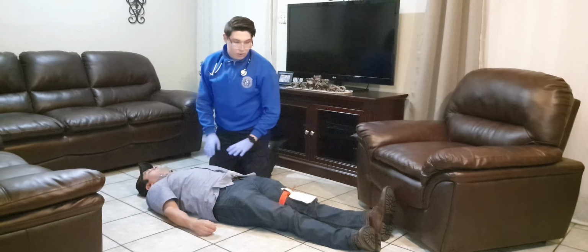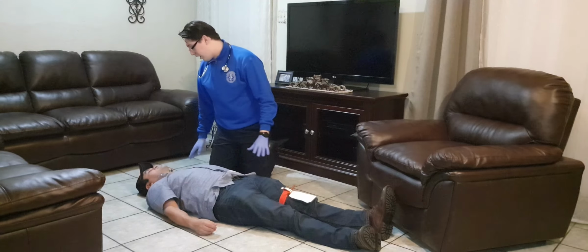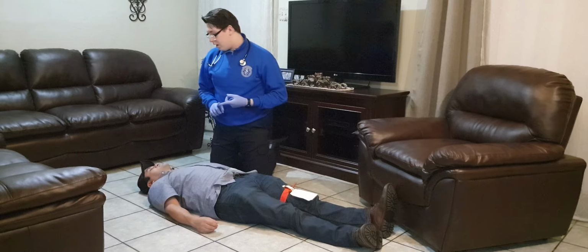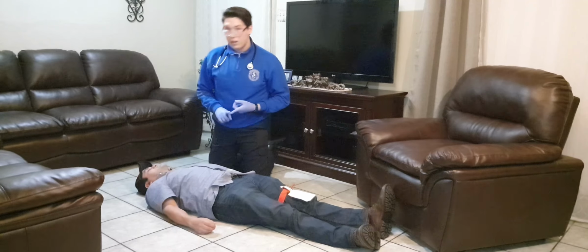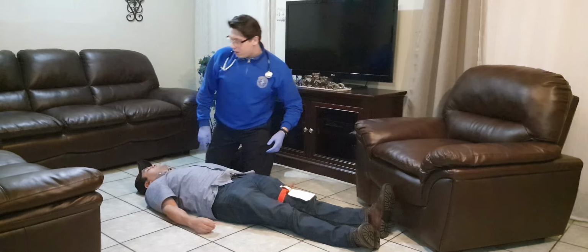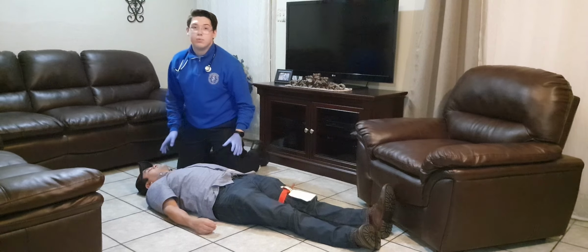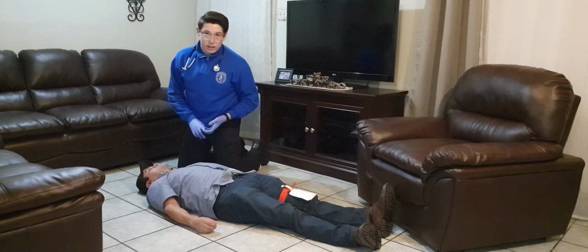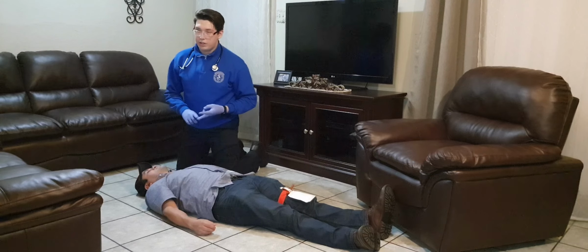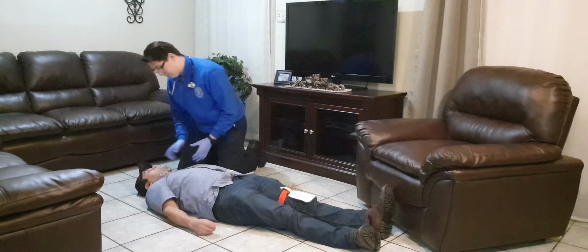After determining there are no other ABC problems I need to immediately address, I will move on to my secondary assessment. I will also determine that this is a critical patient and I will transport as soon as possible. Before doing so, I will check for any possible deformities, DCAP, BTLS. That includes bruises, contusions, abrasions, all of that. Any step-offs in any spinal areas.